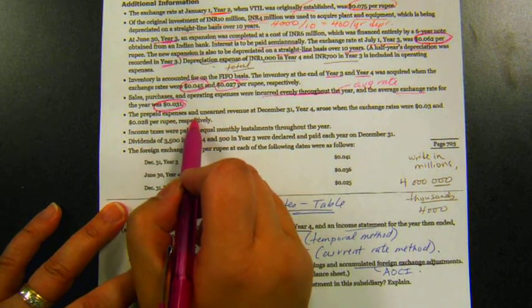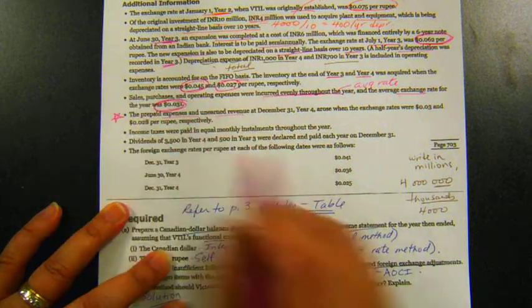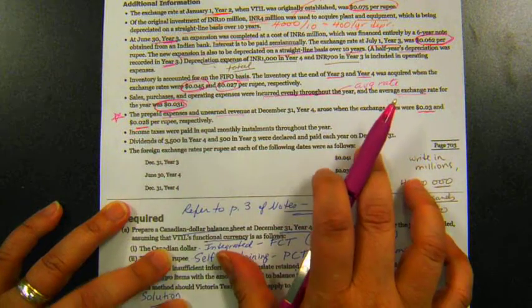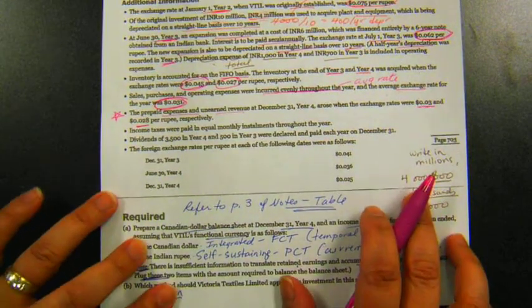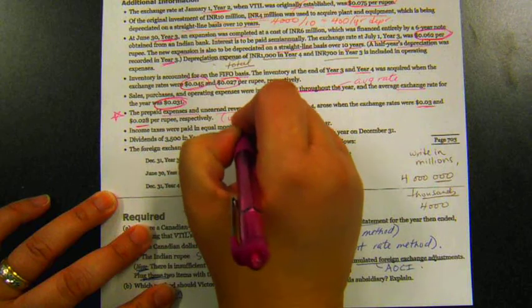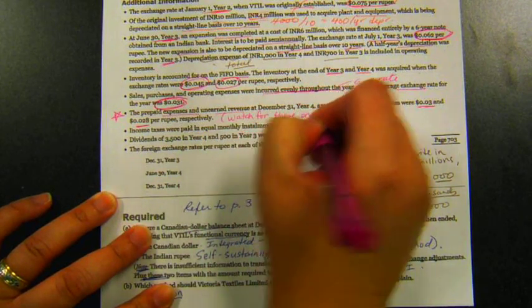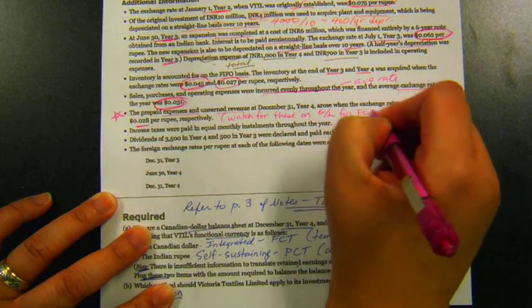Prepaid expenses and unearned revenue, and this is an unusual thing to see in a problem. That's why I'm starring it. Those in the exchange rate should point to it. It's what we have to do with them to figure out the gain or loss. That's the issue. Okay? So I'm going to put, watch for these on gain or loss for FCT.